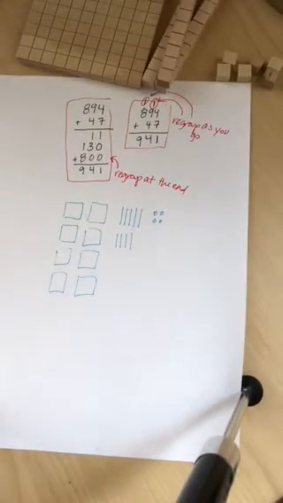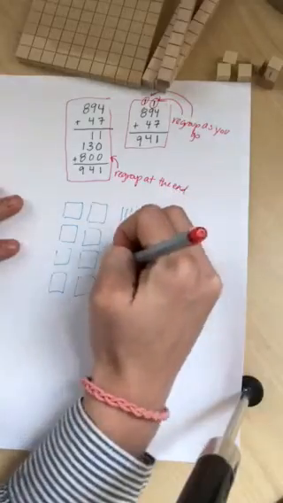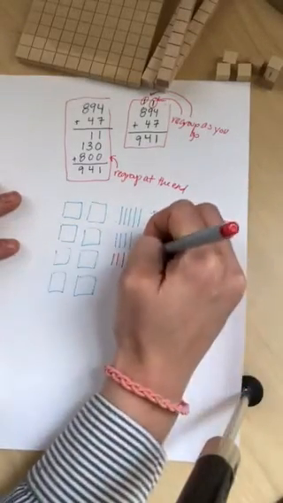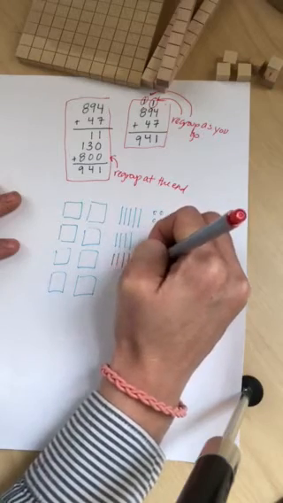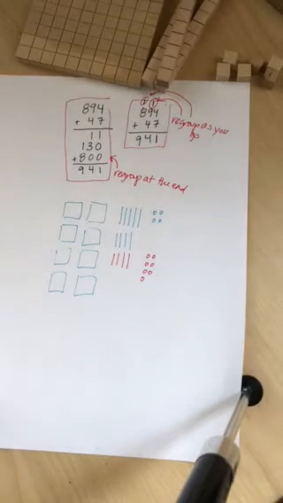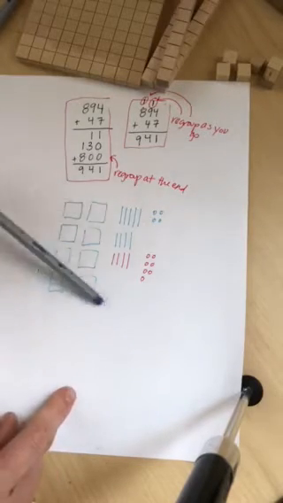And then to add 47 to that, I'm going to think of adding 1, 2, 3, 4 tens and 7 ones. 1, 2, 3, 4, 5, 6, 7. So there's my 4 tens and 7 ones for 47. Now let's think about how many do I have in all?